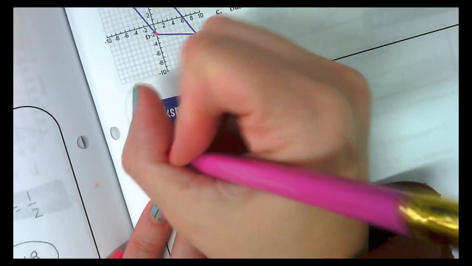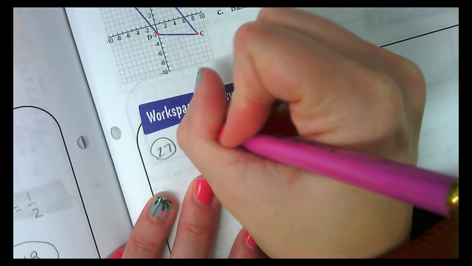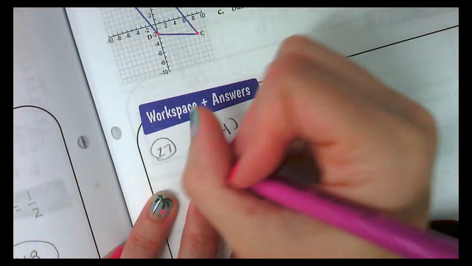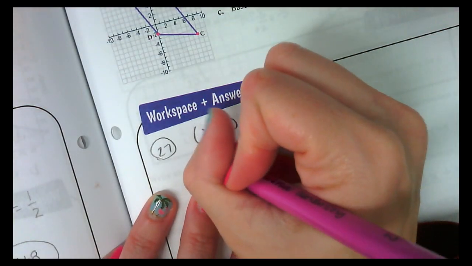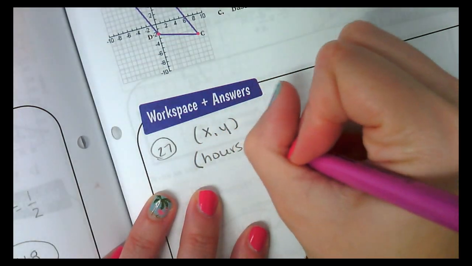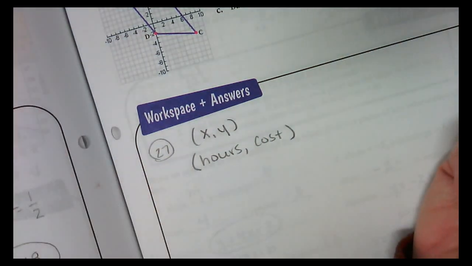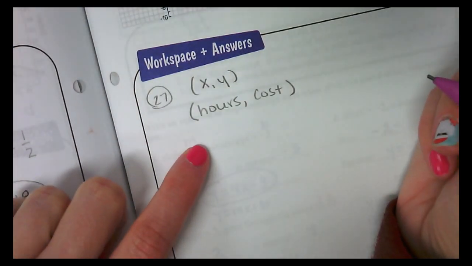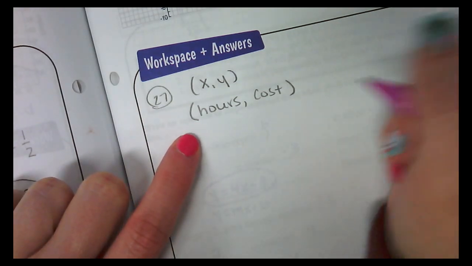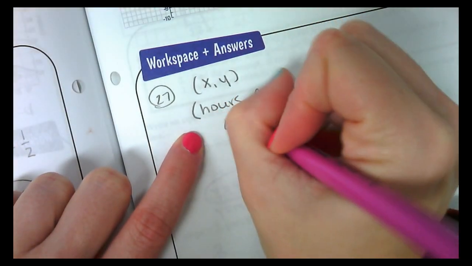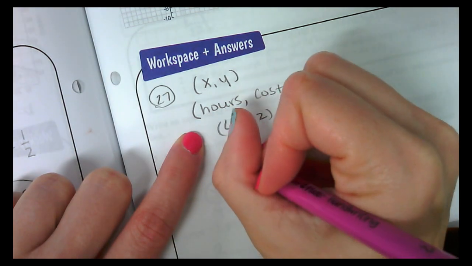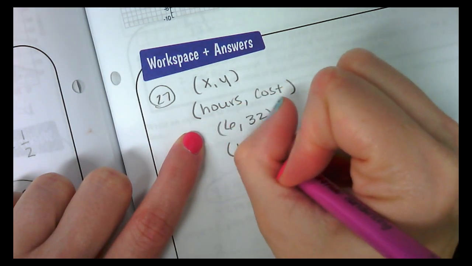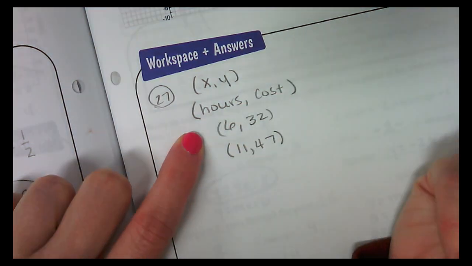So again, I'm going to go down here to my workspace, and if we do XY, it said let X represent the hours and Y represent the cost. So we have some information. It told us that one person rented a raft for 6 hours and paid $32, and another person rented a raft for 11 hours and paid $47.